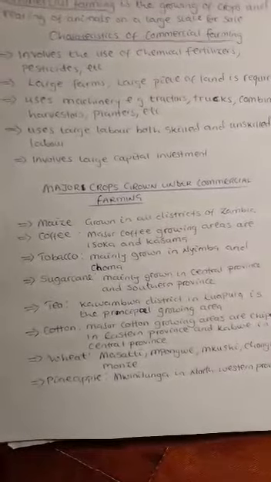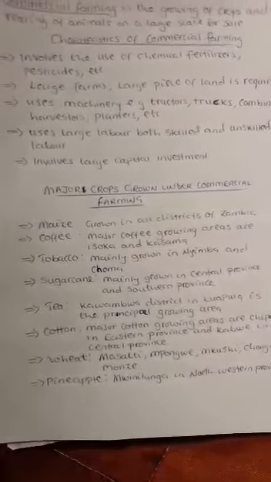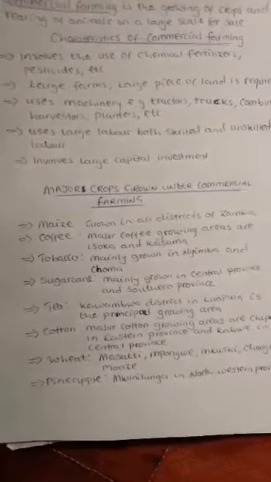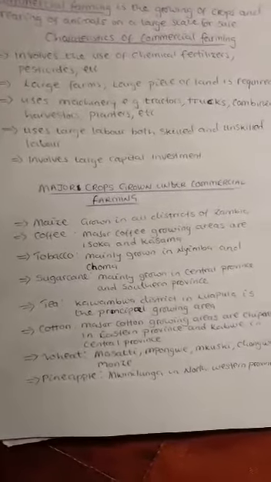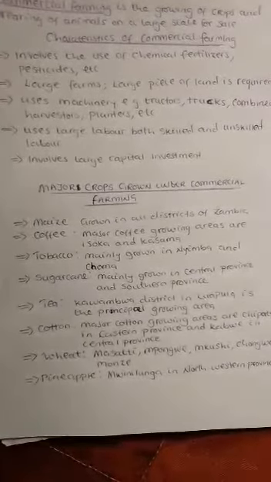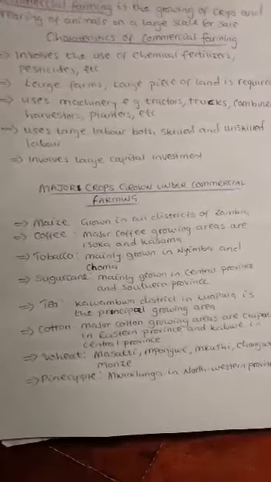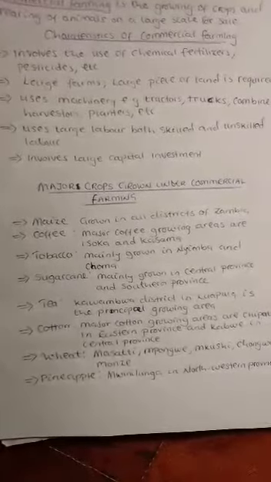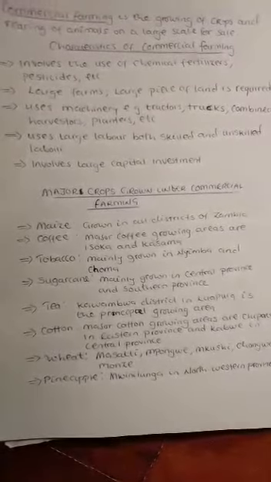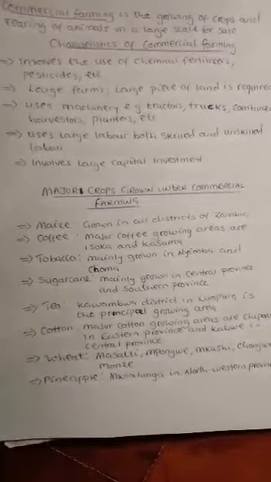Then the unskilled labor: there's no training that is required in unskilled labor. For example, cleaners, no training is required there. So commercial farming also employs unskilled labor. It employs people that have not been trained in agriculture.